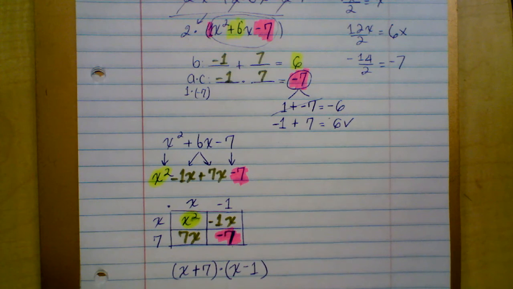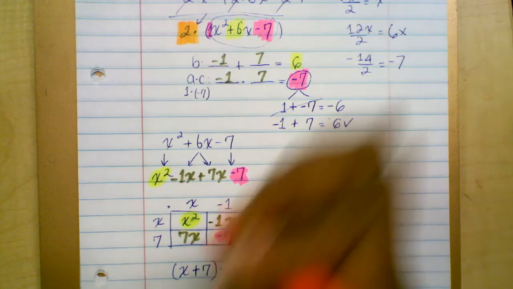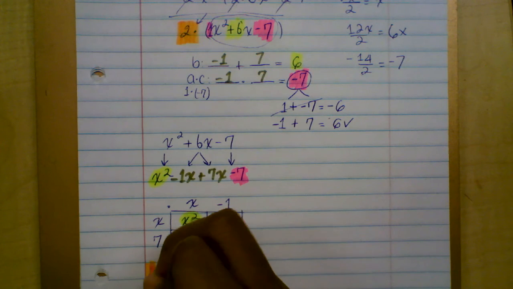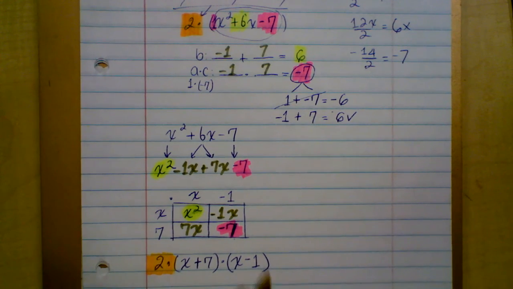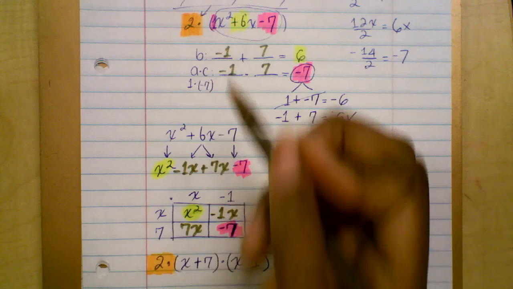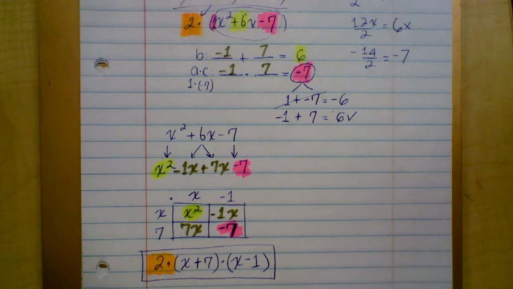Now, alert. Remember, we pull out the common factor at the beginning. Remember the common factor you pull out at the beginning? You have to make sure that the common factor you pulled out at the beginning, positive 2, is included. So you have to remind yourself to write positive 2 right here. Make sure you include the common factor when you're done factoring the quadratic expression inside the parentheses. And that's your final factored form, the complete factored form.